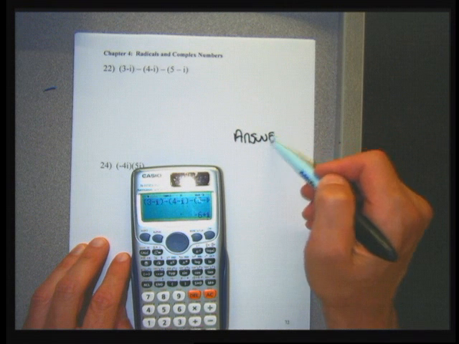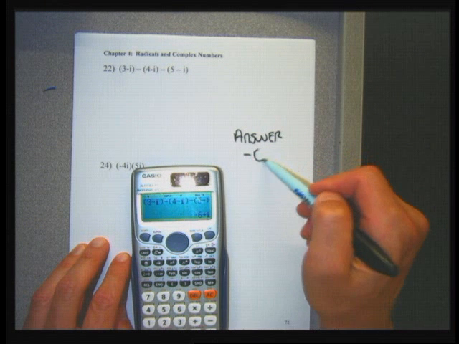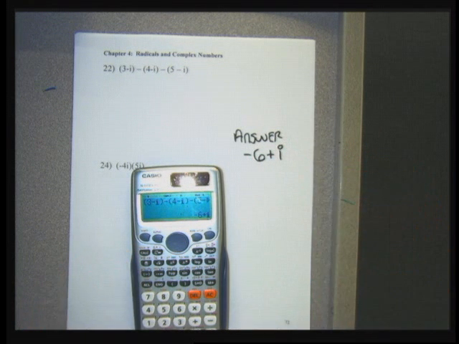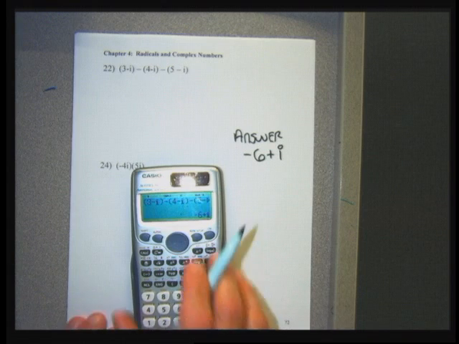i's are unlike x's. Usually when we have x's, we'd write the x first and the number second. When you have both a number and a letter, you generally write the i second. If you have a number and an i, you write the i second.